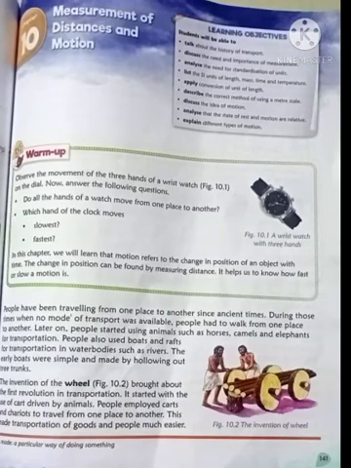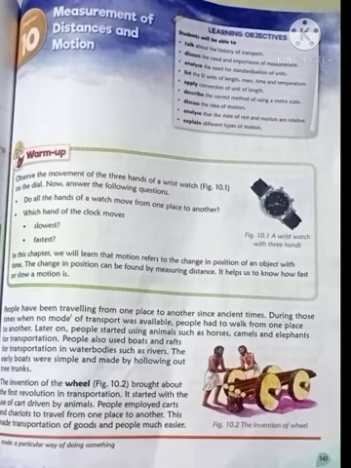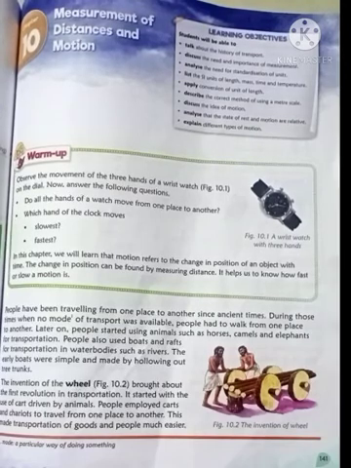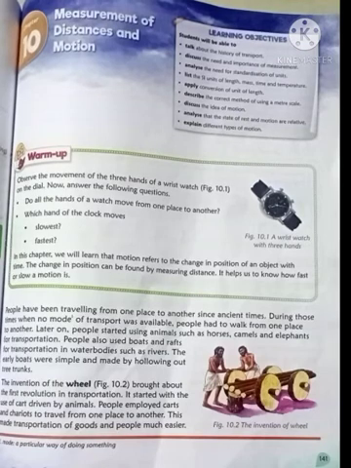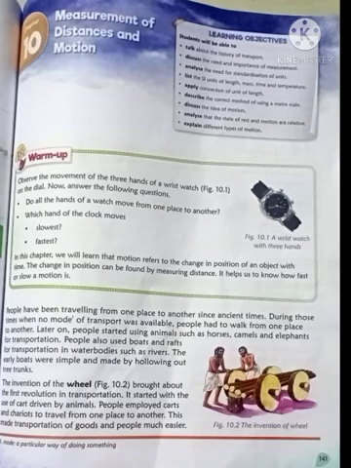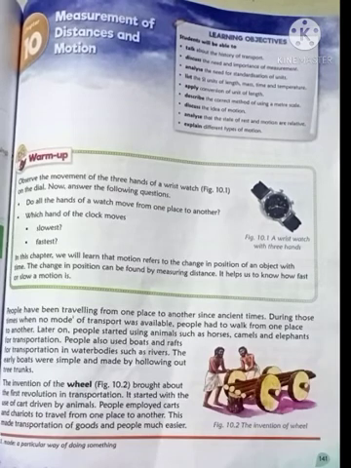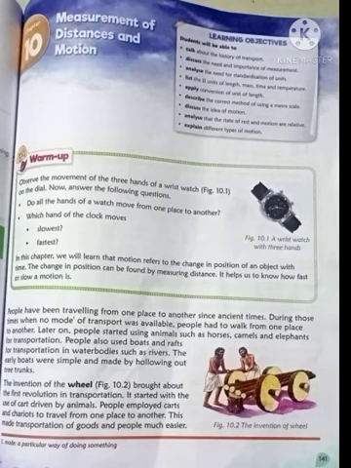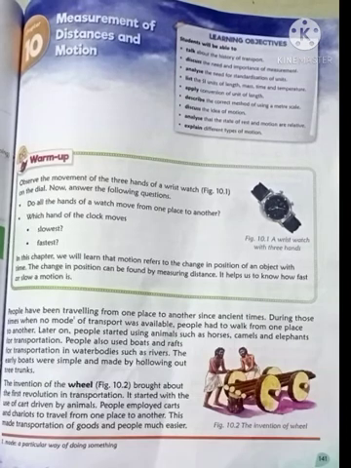In this chapter, we will learn that motion refers to the change in position of an object with time. The change in position can be found by measuring distance. It helps us to know how fast or slow a motion is.